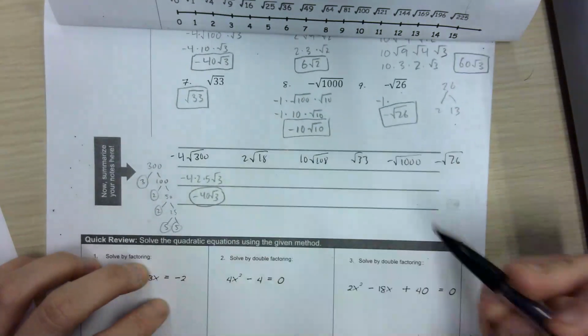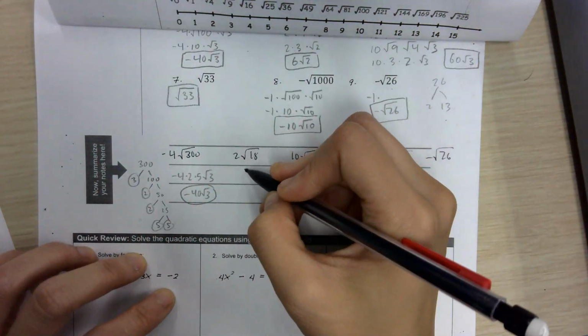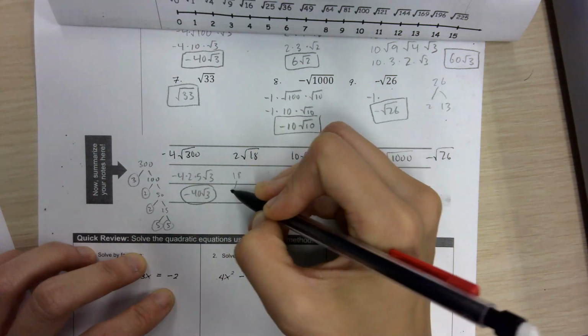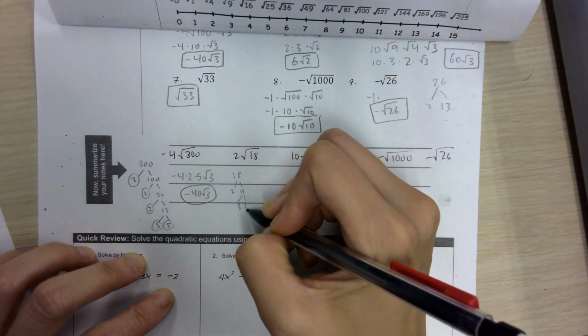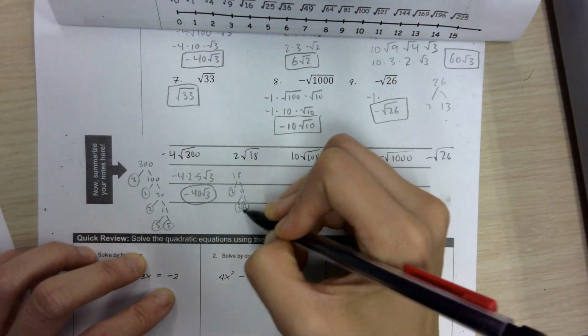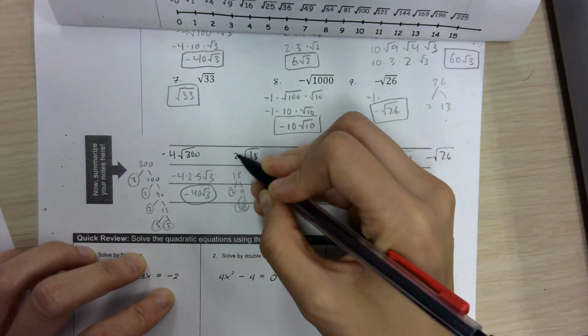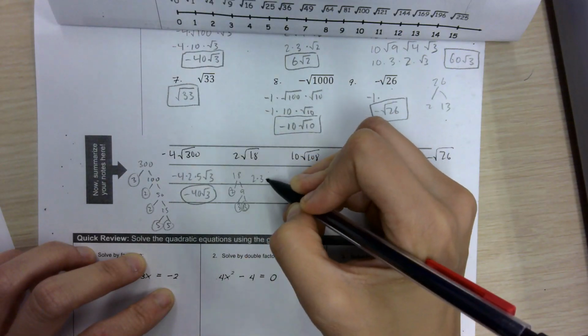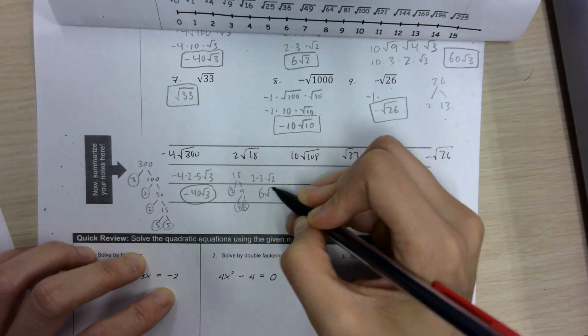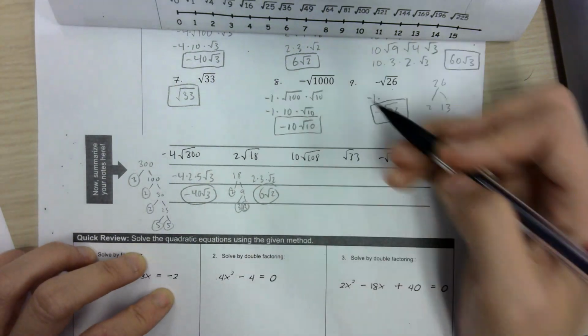Right, same thing. Okay, for 18, we have 2 and 9, which is 3 and 3. So we have this pair here. We're going to pull out a 3. We have the 2 already, so 2 times 3 times root 2, 6 root 2. All right, same thing.